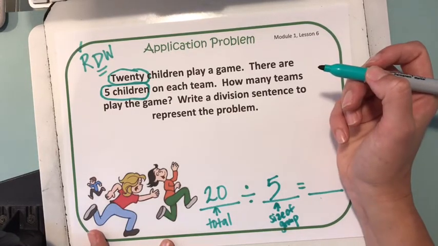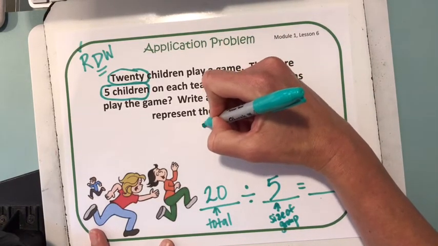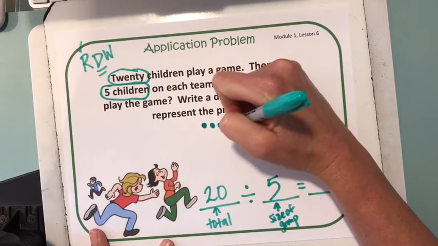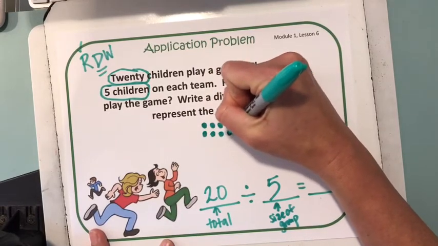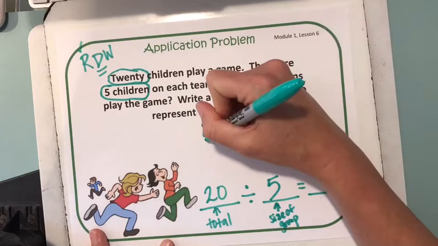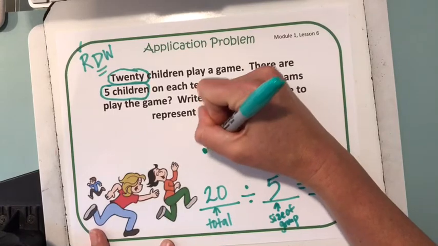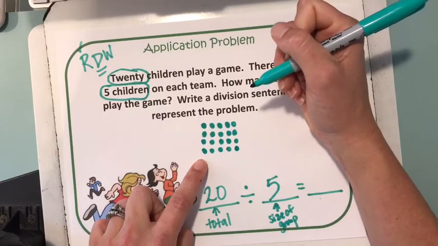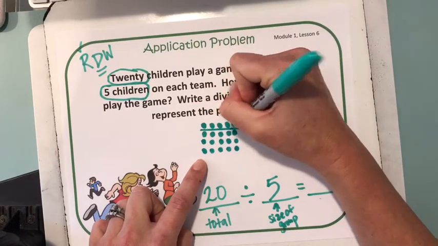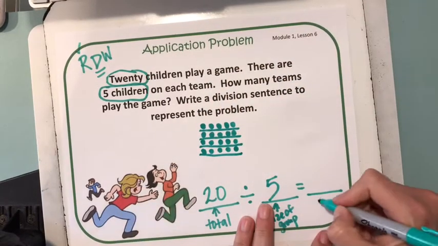I'm going to draw a picture. And so I know I need to get to 20, and I know the size of the group is 5, right? So I'm going to start here. Ready? 1, 2, 3, 4, 5. There's one group. 6, 7, 8, 9, 10. There's my second group. 11, 12, 13, 14, 15, 16, 17, 18, 19, 20. So did I get to my total? I did. And do I have 5 people in each group? I do. So now I have to figure out the number of groups.